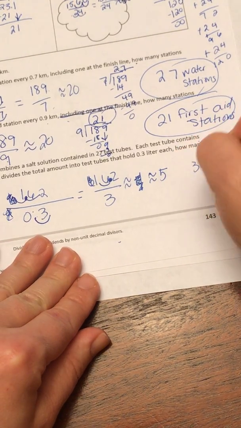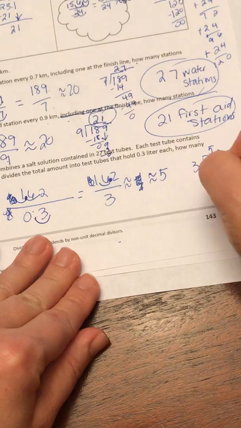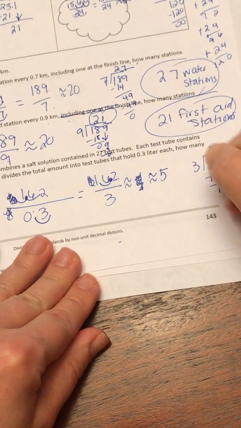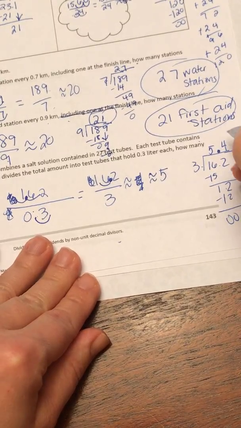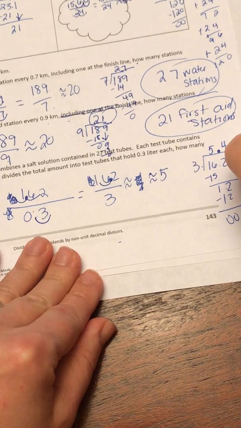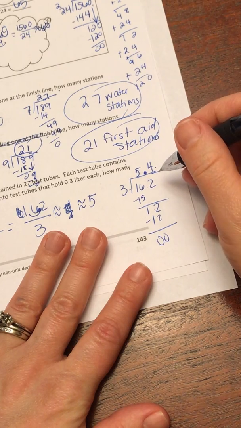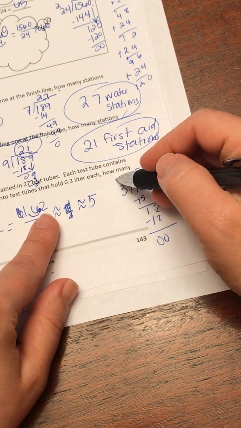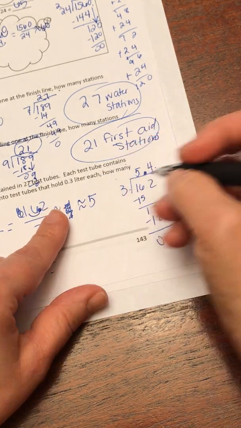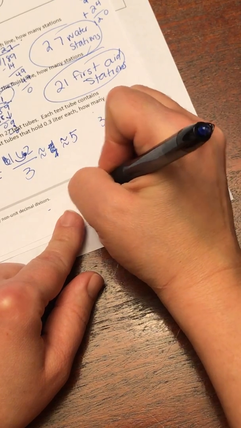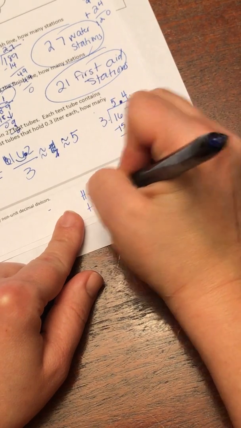So let's see. 3 goes in. I'm just going to put my decimal up here first this time. I'm going to subtract. 3 goes into 12 4 times. My quotient is, I don't think you can buy 5 4/10 of a test tube. I've never been to a store where that can happen. So I've got to think about what the question's asking me. If I buy 5 test tubes, I'm not going to have enough. So he's going to need to buy 6 test tubes.